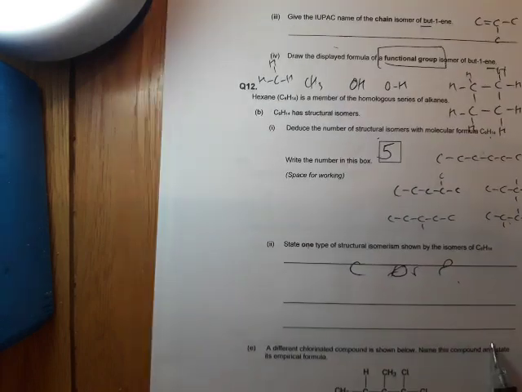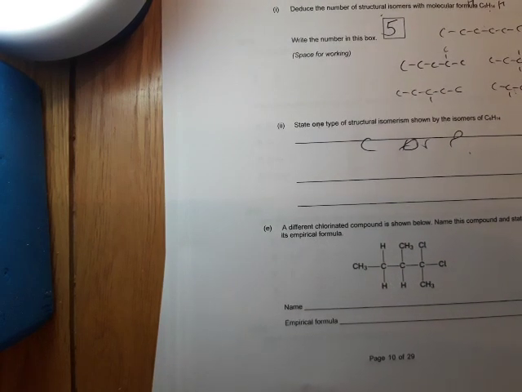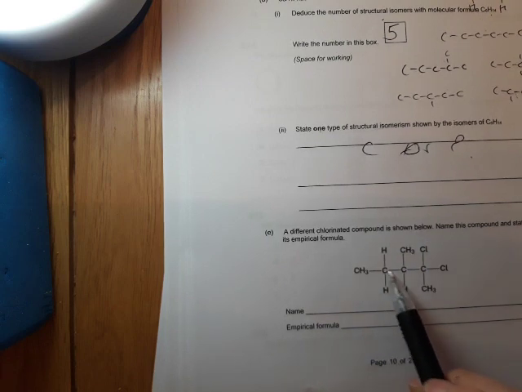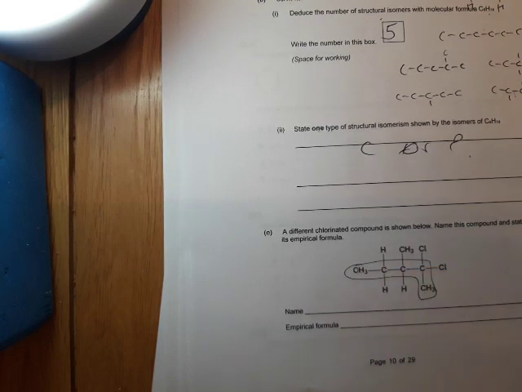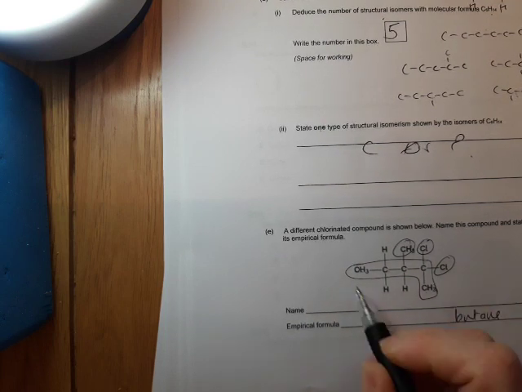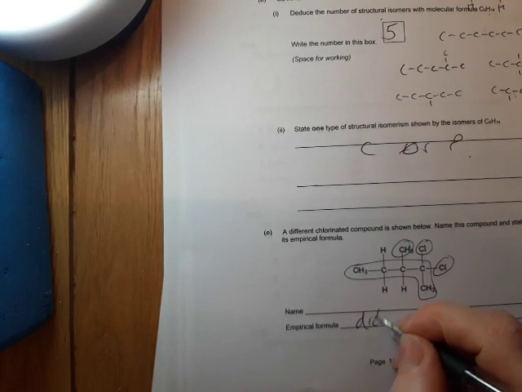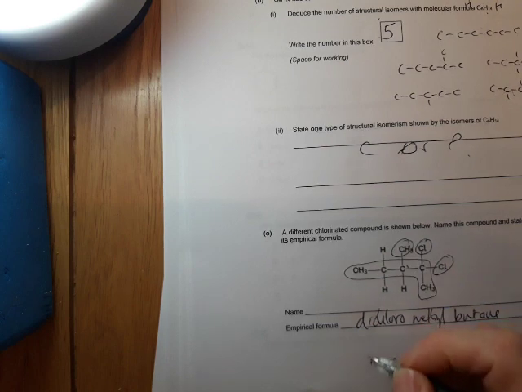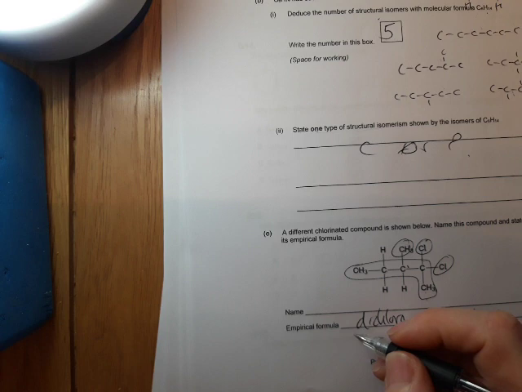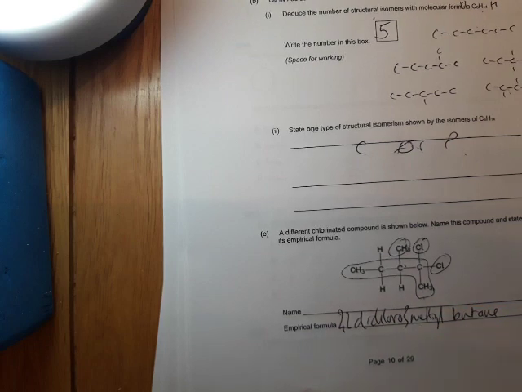I don't know what all these marks are for. I think that must have been where I deleted questions. A different chlorinated compound is shown below. Name this compound and state its empirical formula. 1, 2, 3, 4 carbons. 1, 2, 3, 4, 5 carbons. There's the longest chain. Got a methyl and it's got chloros. So you're dealing with a butane, and you're dealing with a dichloro and a methyl. Alphabetical: dichloro, methyl. Numbers 2, 2, 3. 2, 2 dichloro, 3 methyl butane.